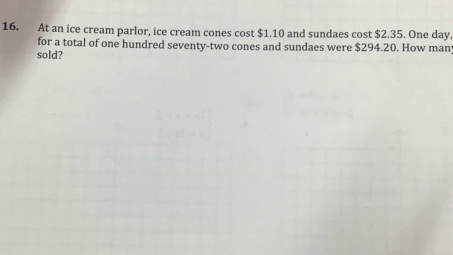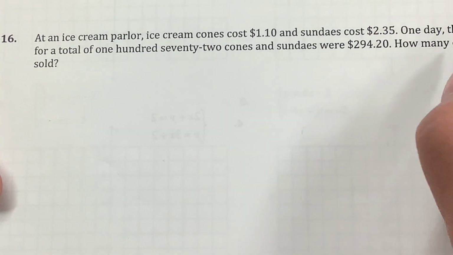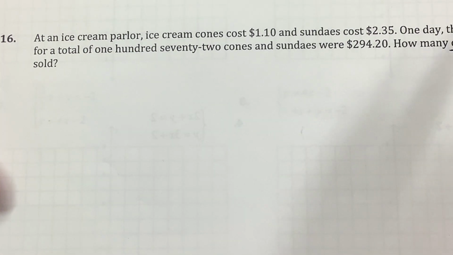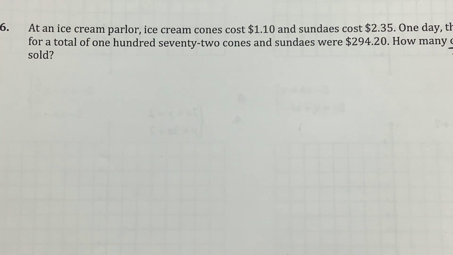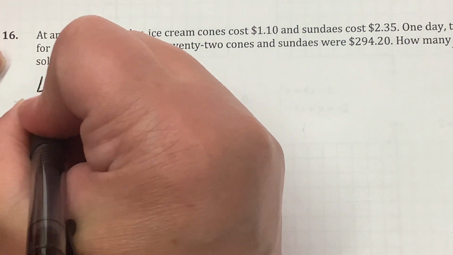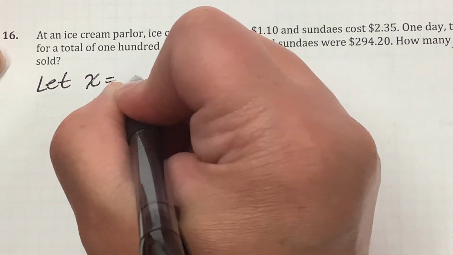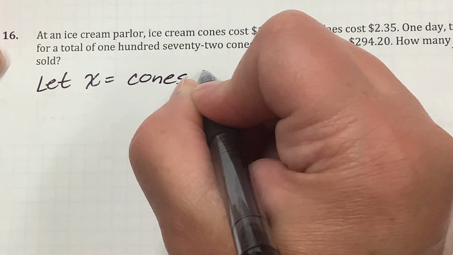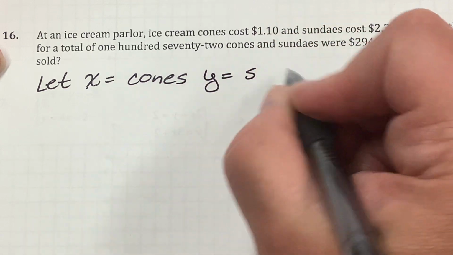Thank goodness we're done. An ice cream parlor sells ice cream cones at $1.10, and sundaes cost $2.35. One day, the receipts for a total of 172 cones and sundaes was $294.20. How many cones were sold? We want to know how many cones were sold, but we also need to know how many sundaes we had. So, let x equal cones and y equal sundaes.